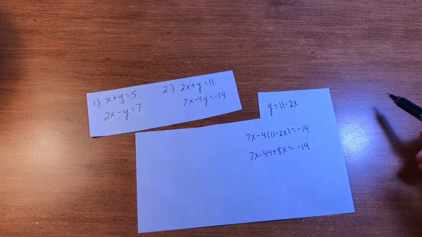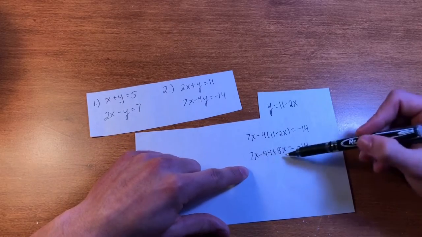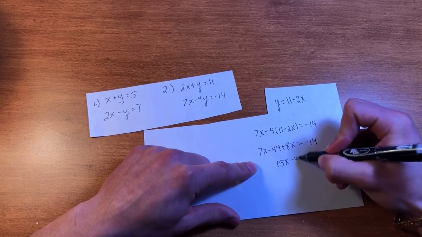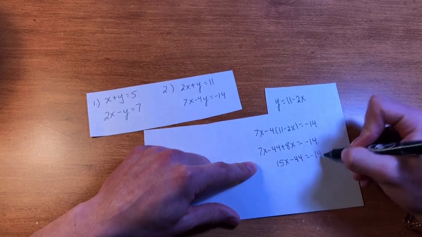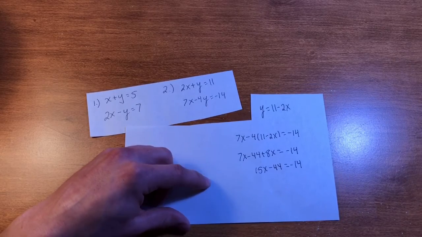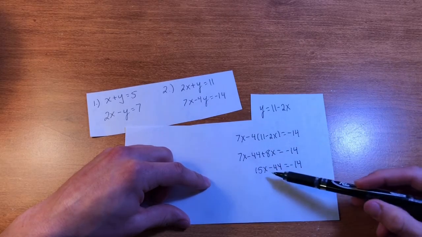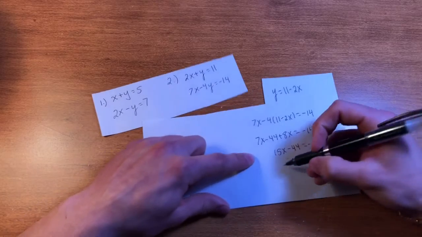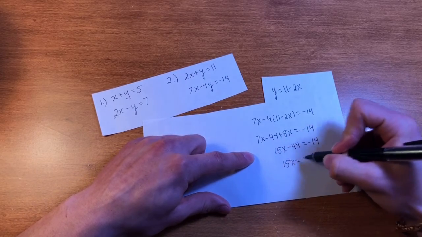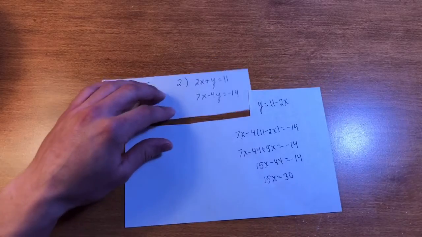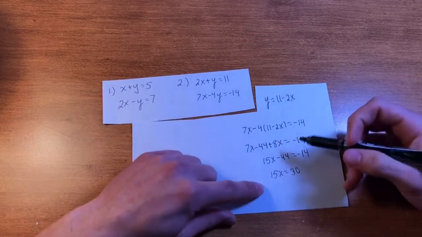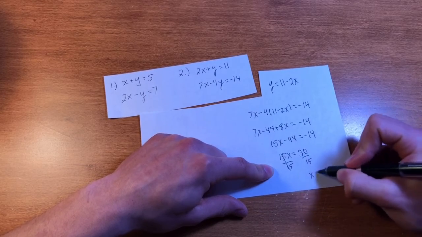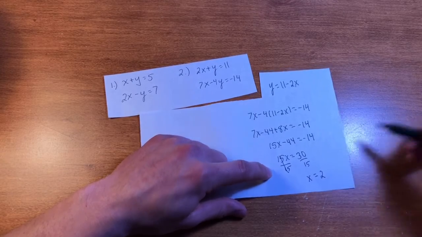Great. My next step, I can combine my x's. So 7x plus 8x is 15x, and again, I have negative 44 equals negative 14. Very good. The next thing that I want to do, because I'm trying to solve for x here, is bring that negative 44 over to the right side. So I can add 44 on both sides. So 15x equals 30. If I were to solve for x, I would divide both sides by 15, and 30 divided by 15 is 2. So x equals 2.